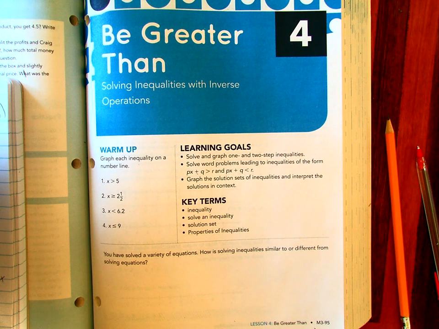Again, a solution set is a set of values that are true for a given inequality. The key terms, an inequality, again, it's a comparison that has a greater than, less than, greater than or equal sign. We want to be able to solve an inequality, find a solution set, and then talk about properties of inequalities.